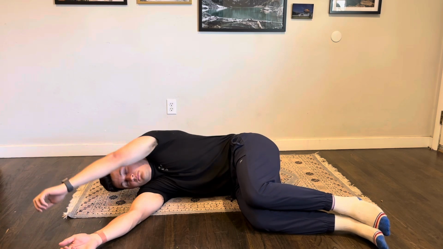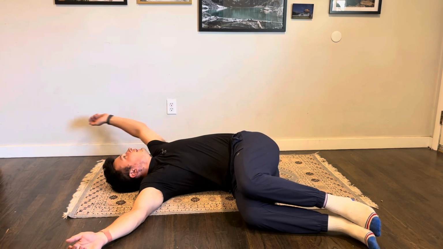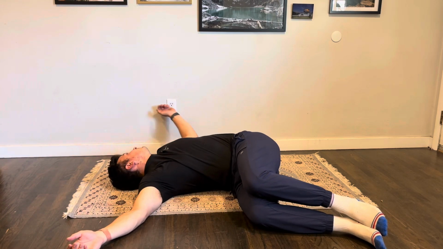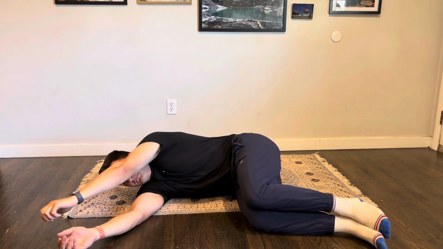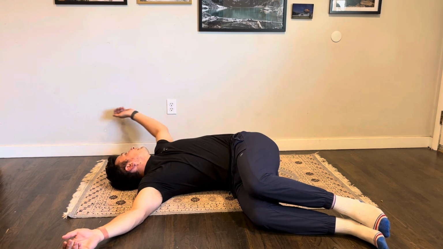This exercise is great because it takes us out of that hunched over position, gets a little bit of extension and rotation through our upper back to really unlock our mid back to decrease pressure on our lower back. Again, for this exercise, we're going to do 2 rounds of 10 on each side.